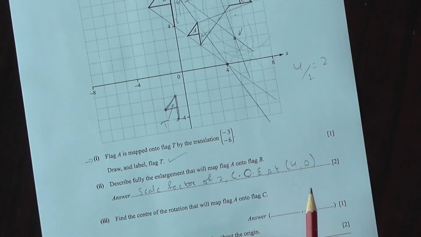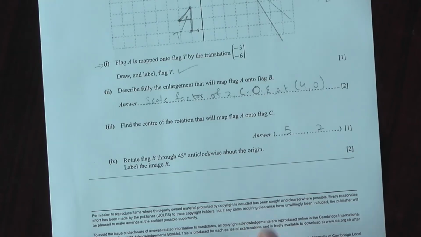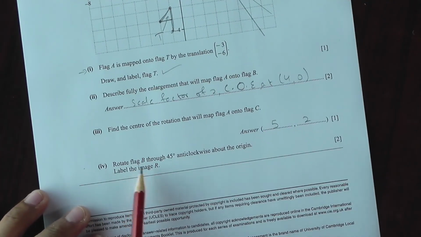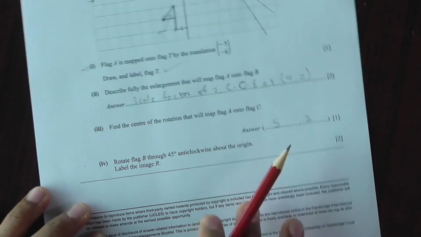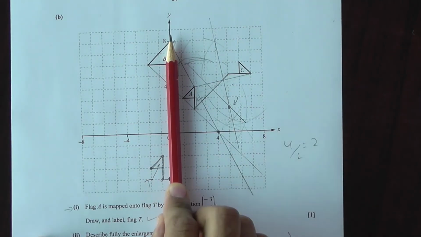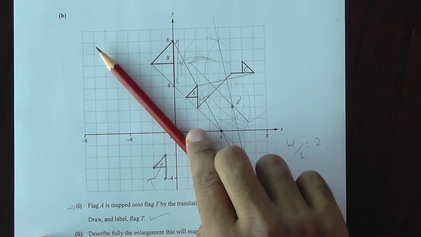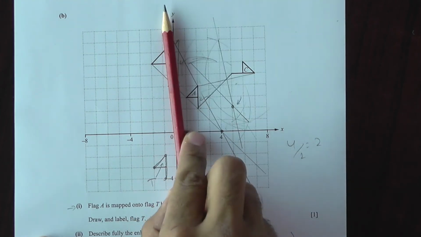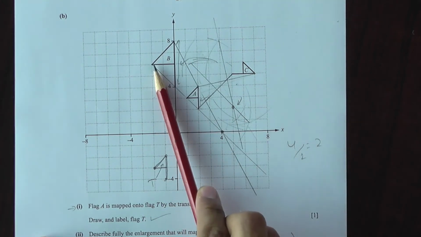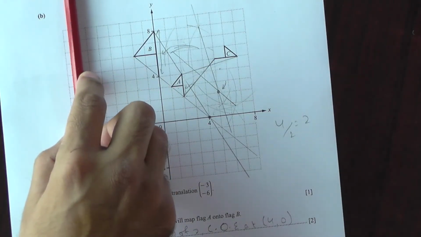So we write our values over here. This is going to be 5 and 2. The last part says rotate flag B through 45 degrees anti-clockwise about the origin. Label the image R. So what we have to do is, first of all, we have to rotate this shape, flag B, 45 degrees like this. That means this straight line would be on this line and this point would be somewhere over here and this line would become a vertical line over here.